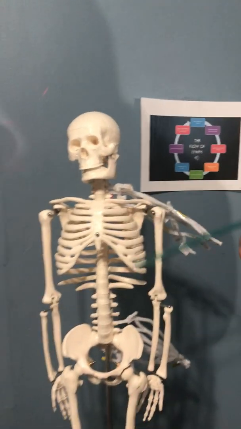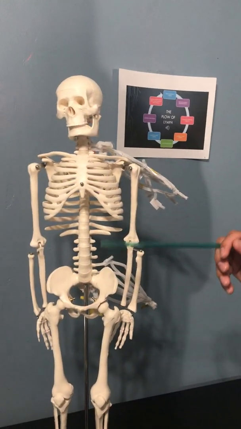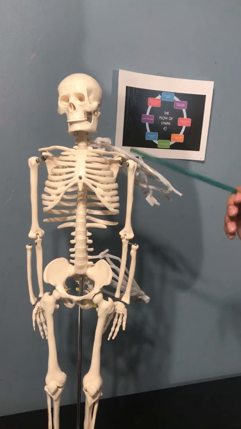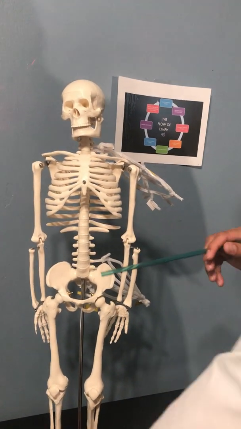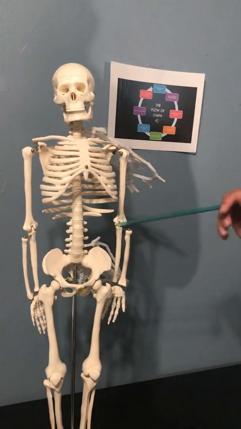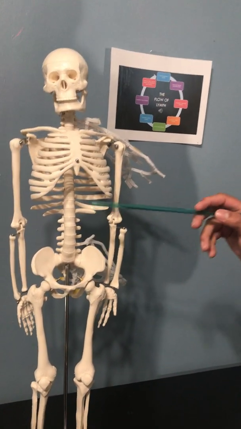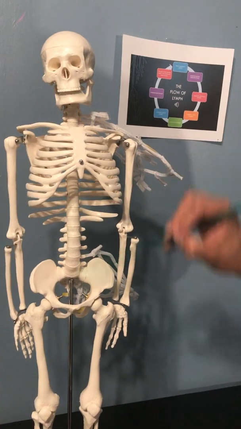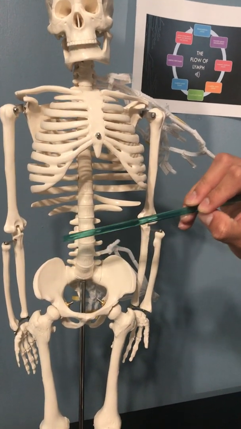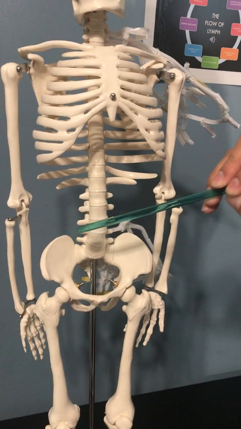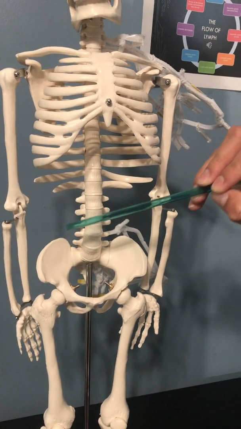And then we have the appendix. The appendix sits at the junction of the small intestine and the large intestine. It is a thin tube about 4 inches long. Normally, the appendix sits in the lower right abdomen. So this is the abdomen again, and the appendix sits right here in this area, the right lower quadrant of the abdomen.